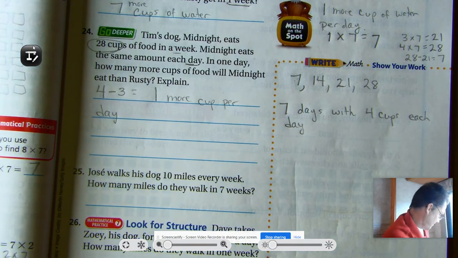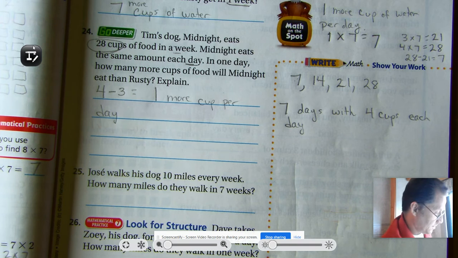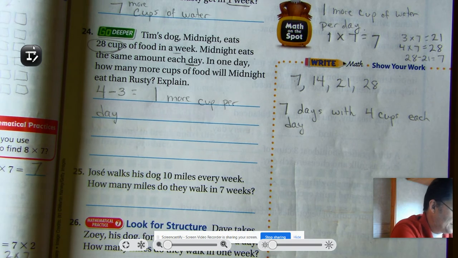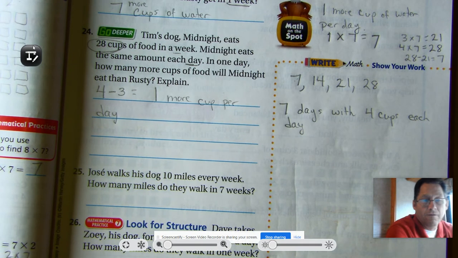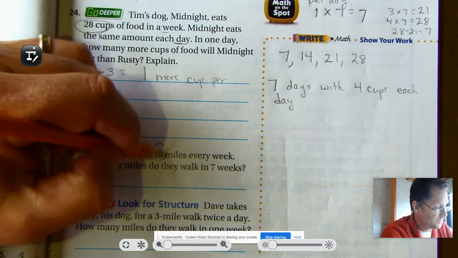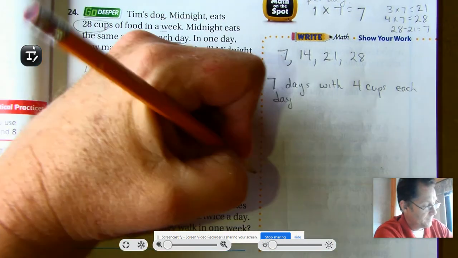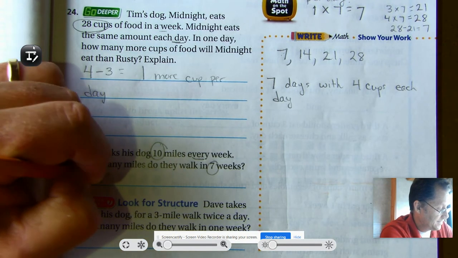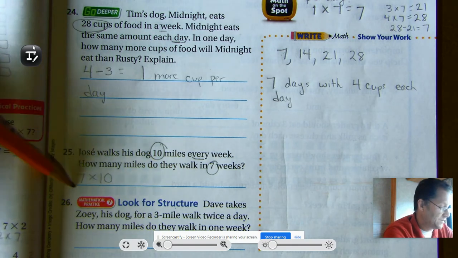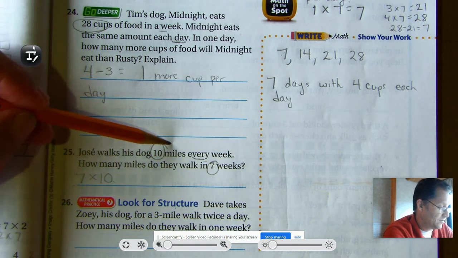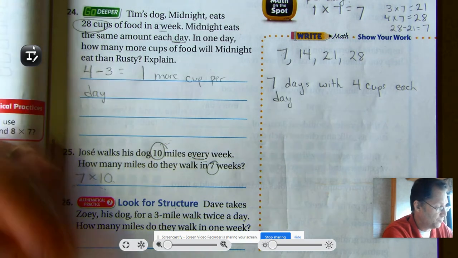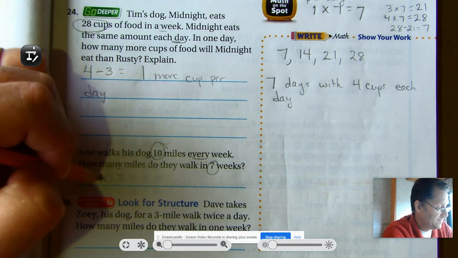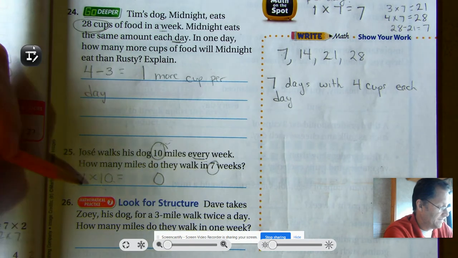And 25. Jose walks his dog 10 miles every week. How many miles do they walk in 7 weeks? Okay, well, 10 miles every week for 7 weeks. That would simply be 7 times 10, where the 7 represents the 7 weeks, and the 10 represents the 10 miles each week. So 7 times 10, we know it has to end in a 0. 7 times 1 is 7.